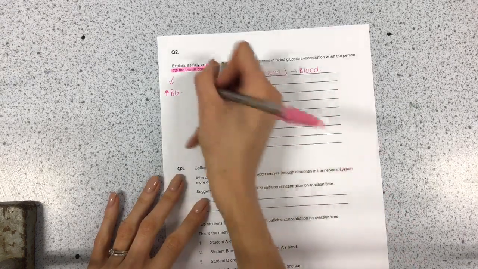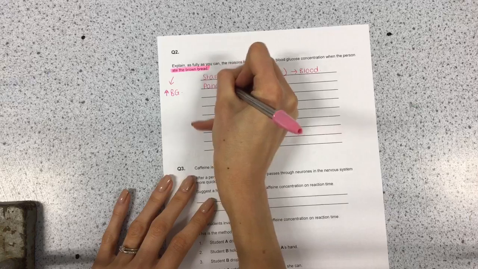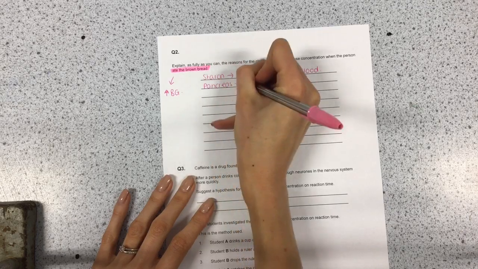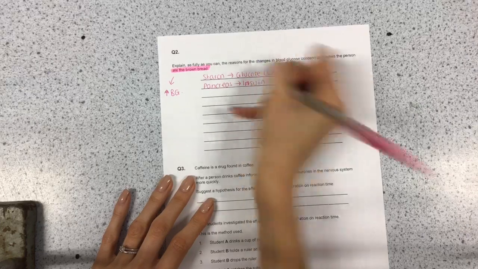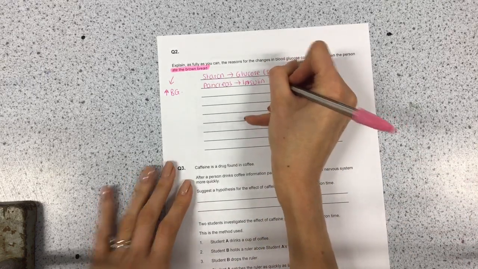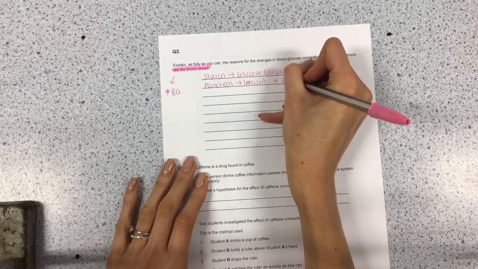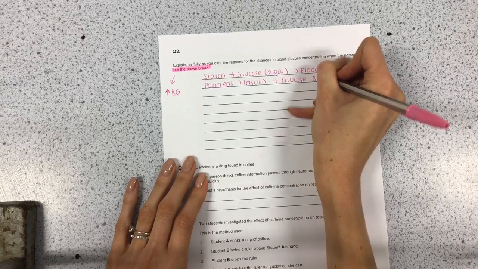So we need to reference somewhere in our answer the pancreas and the hormone that it produces, which would be insulin. Okay, once we've mentioned that, we just have to say what insulin actually does. So we did it on our mind map. Insulin moves the glucose from the blood into our cells.